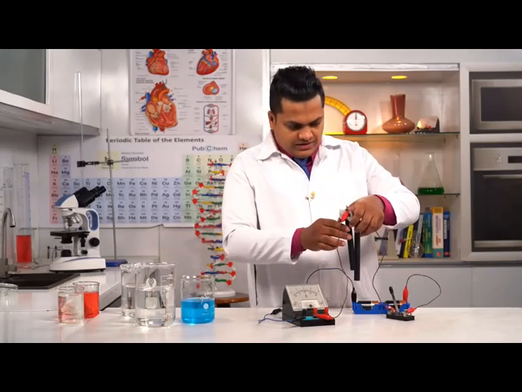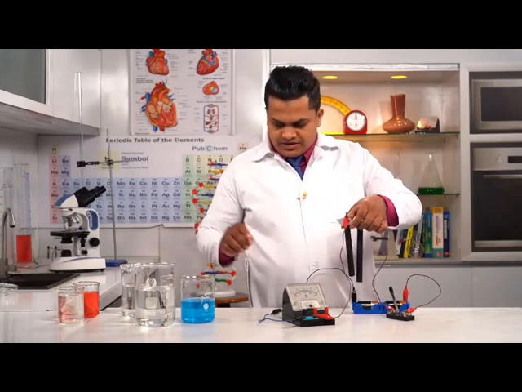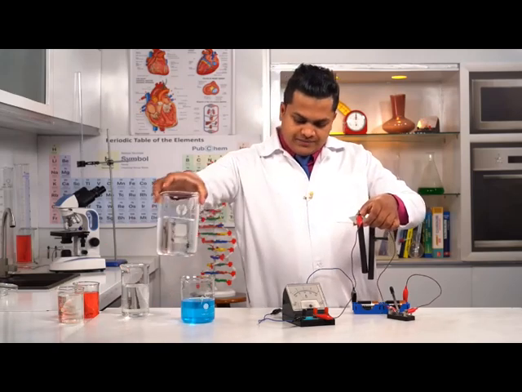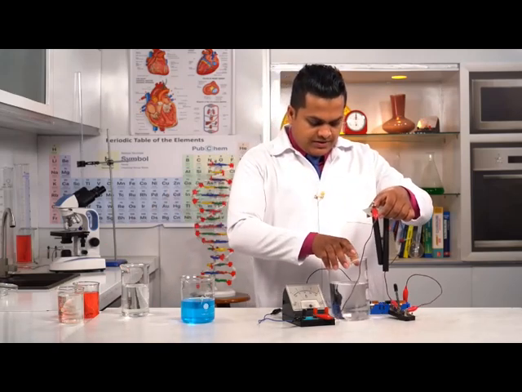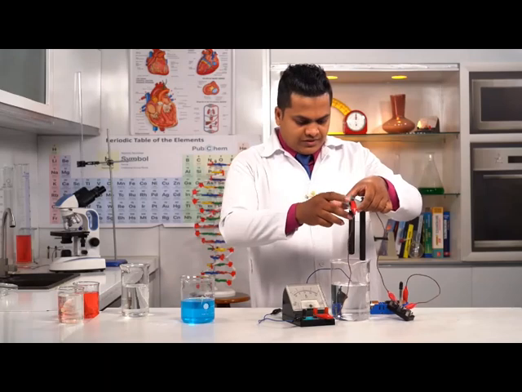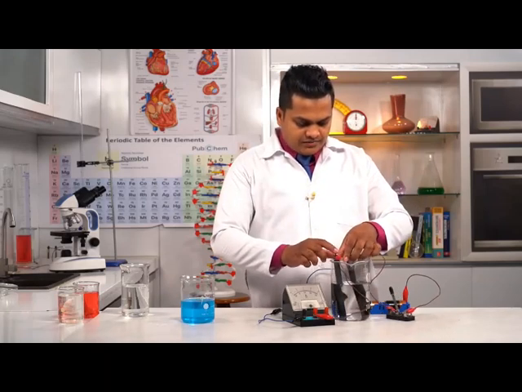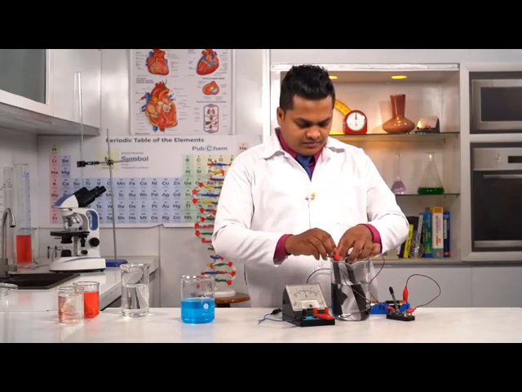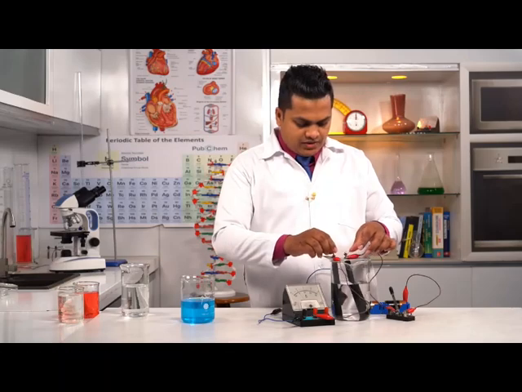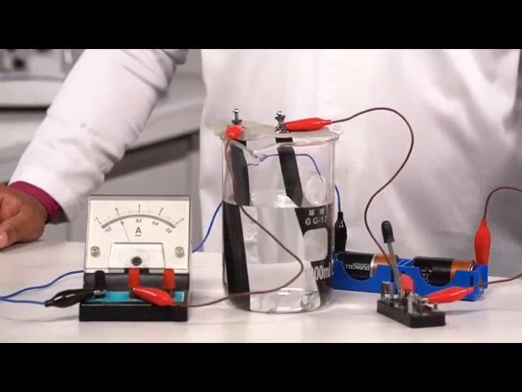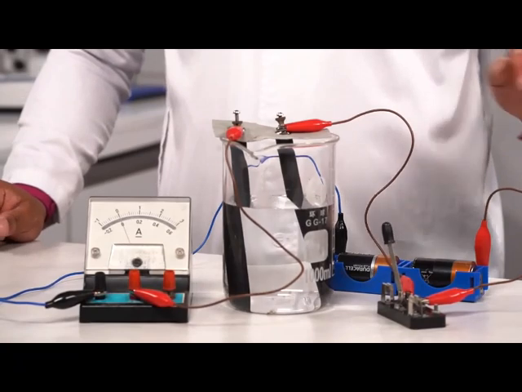The next one which I am going to take is distilled water. So let's insert the two carbon rods into the system that has distilled water. Here we go. Now let's turn on the switch and observe what's going to happen.